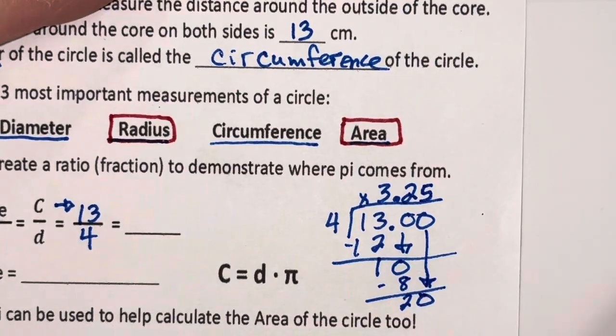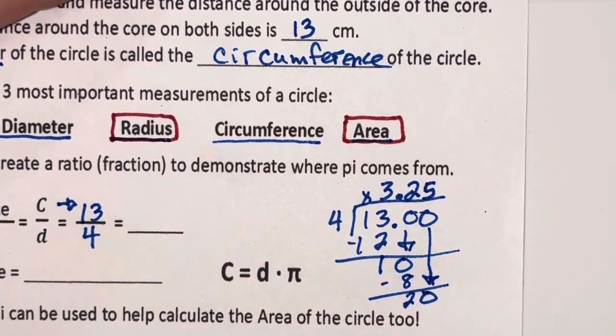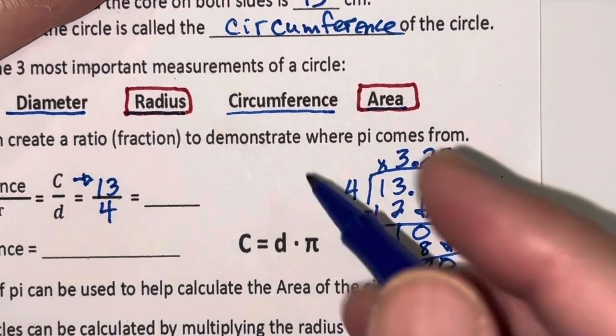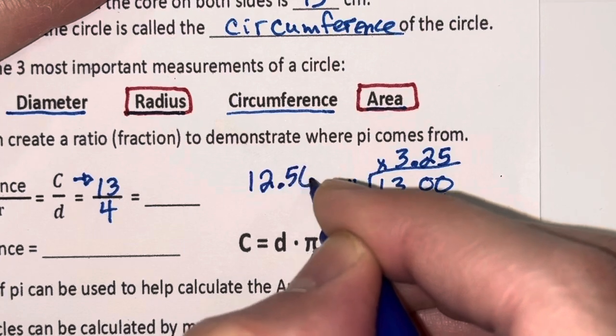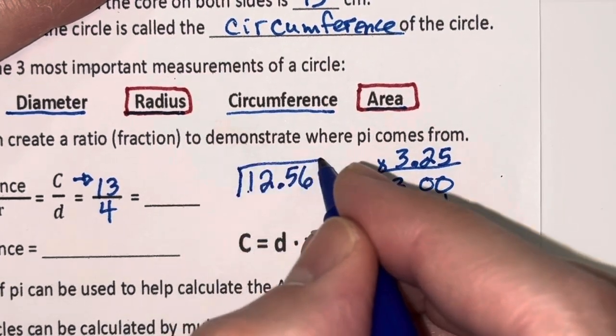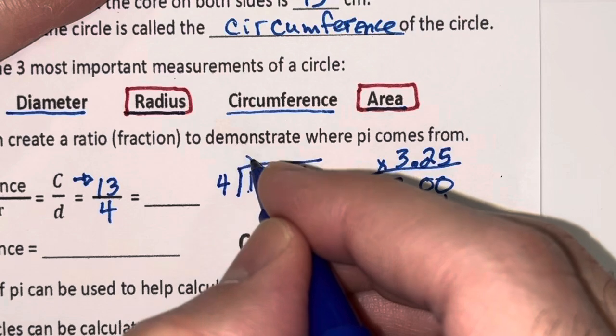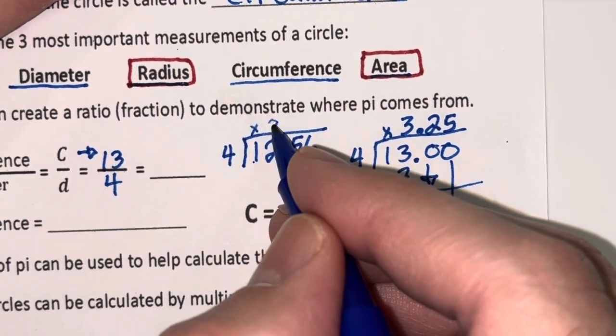So now an estimation here is going to be 3.25 for this factor. Now, more specifically, if we measured it exactly correct, we would have got 12.56. So 4 times 3 is 12.